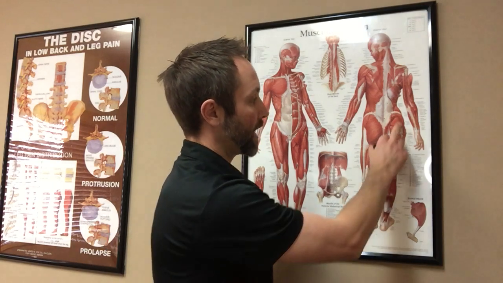The most common cause of lateral hip pain actually is a condition called gluteal tendinopathy. Basically what happens is we have these muscles in the hip called the glute medius and the glute minimus, and that tissue can get overstressed.